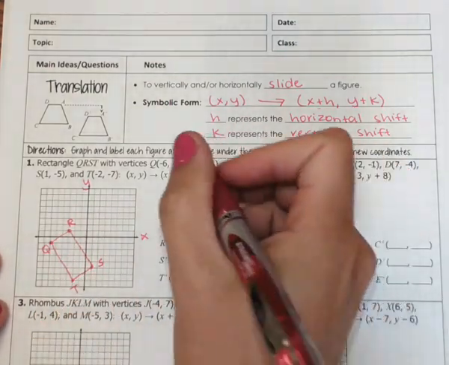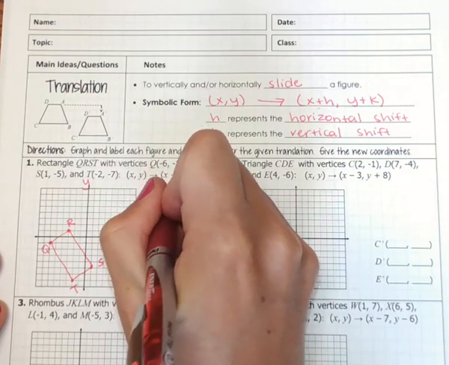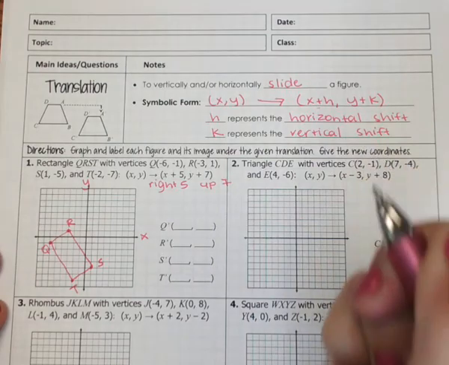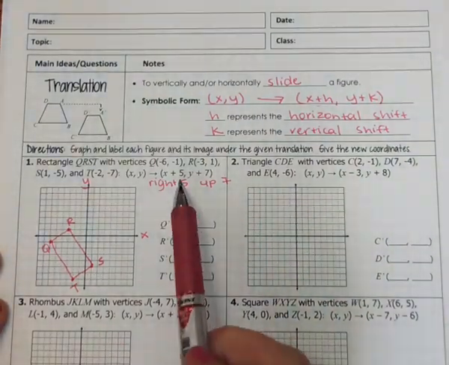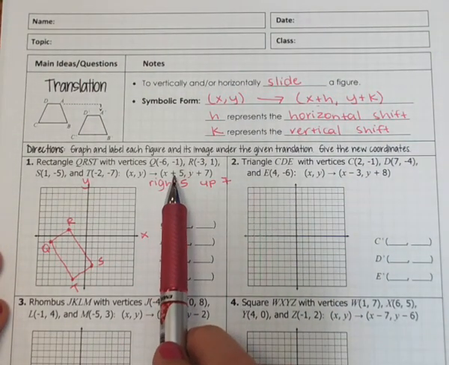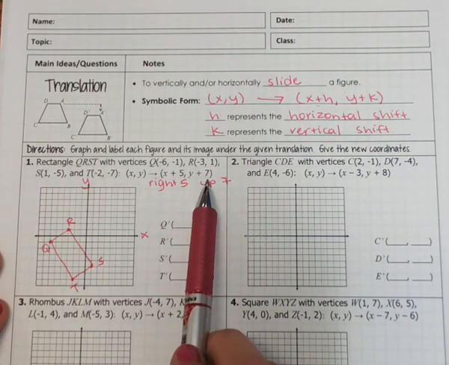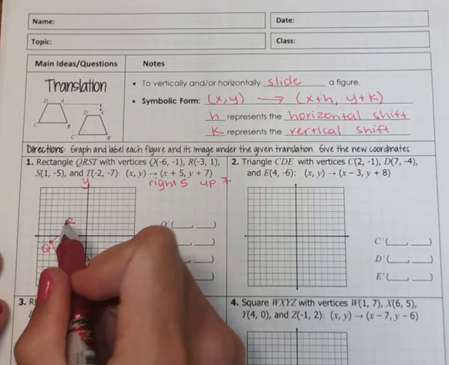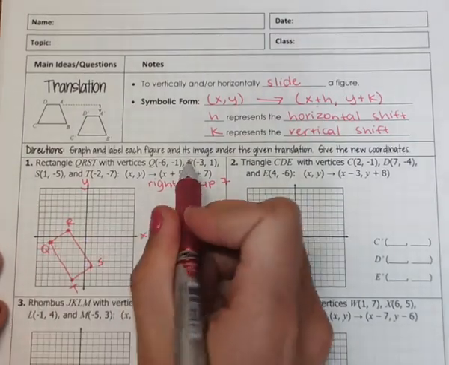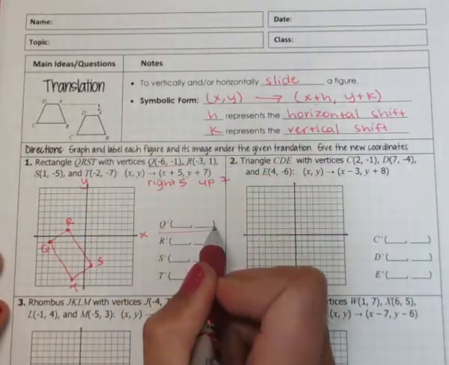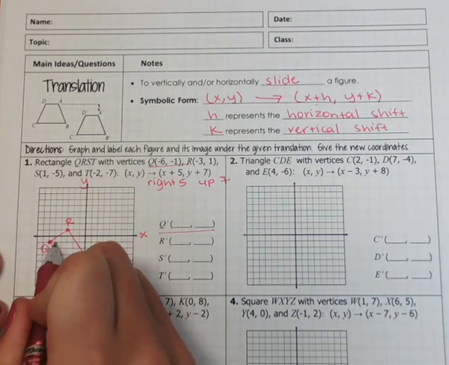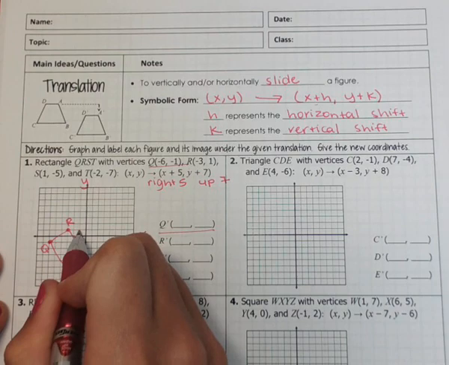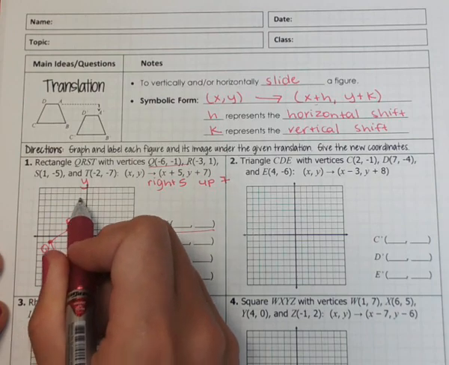And then now we are going to shift right 5 and then up 7. Please make sure you write this down so that you don't get mixed up and shift up 5 and right 7. That would not be correct. So there's multiple ways you can do this. You can take a point. We'll start with Q since that's the first point listed. And you can actually count, right? 1, 2, 3, 4, 5. And then up 1, 2, 3, 4, 5, 6, 7.